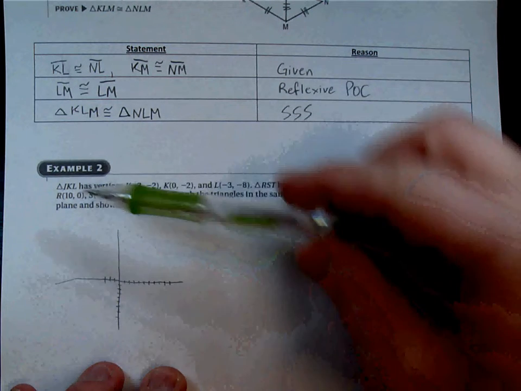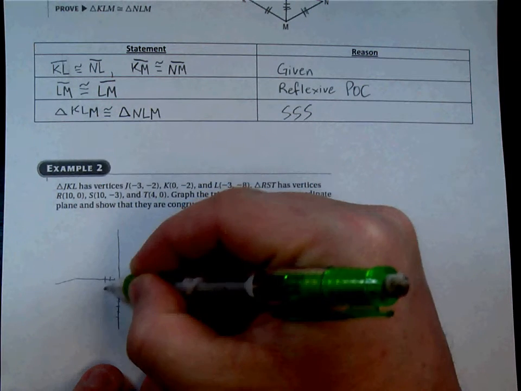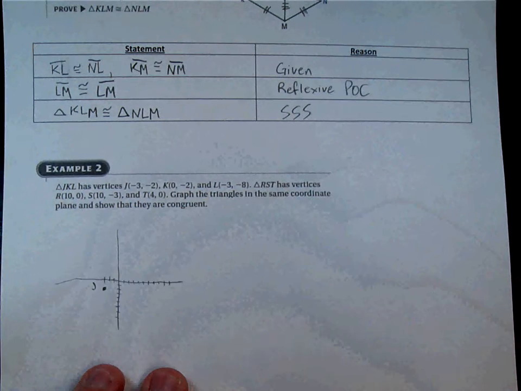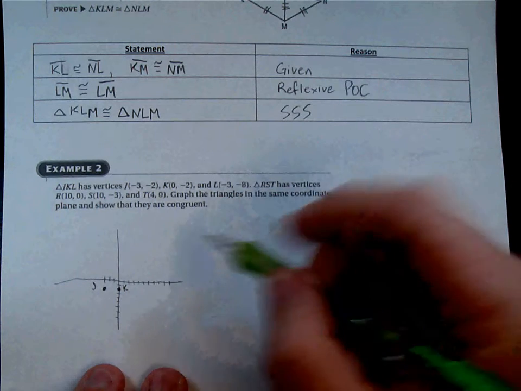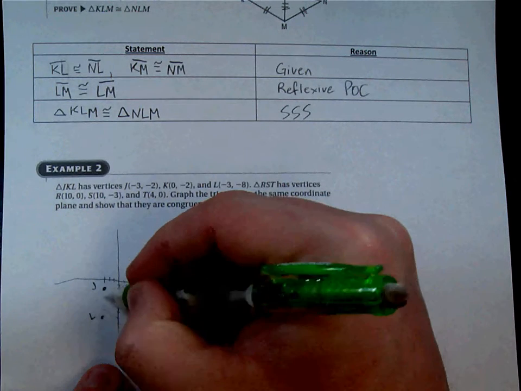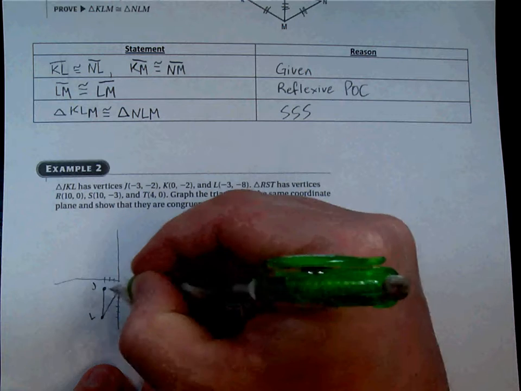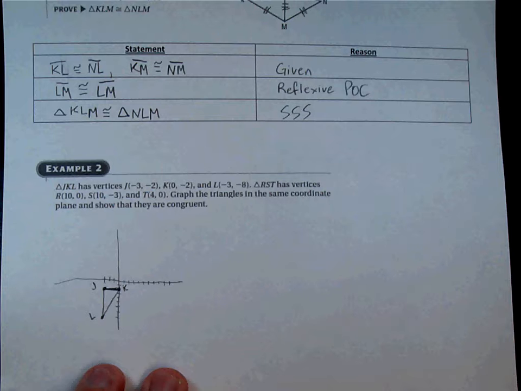First, we're going to plot the points for triangle JKL. So J is at negative 3, negative 2. K is at 0, negative 2. And L is at negative 3, negative 8. If I'm anticipating what the question is going to be asking, they're probably going to ask us if these triangles are congruent. In order to find out they're congruent, we're going to have to check the lengths of the sides. So I want to know the length of those sides. So I'm going to go ahead and find those lengths before I even move on to the second triangle.